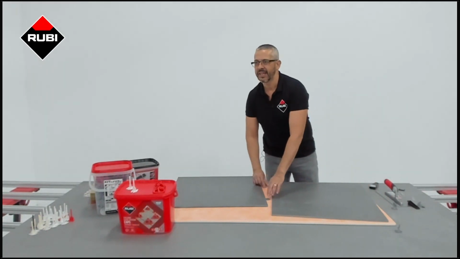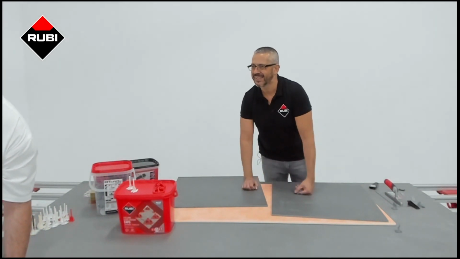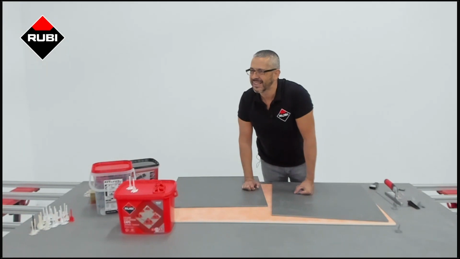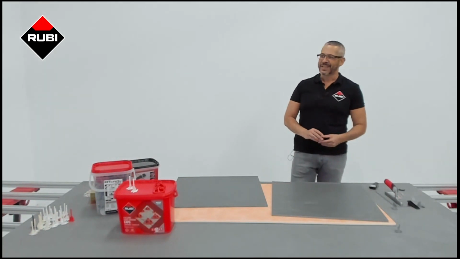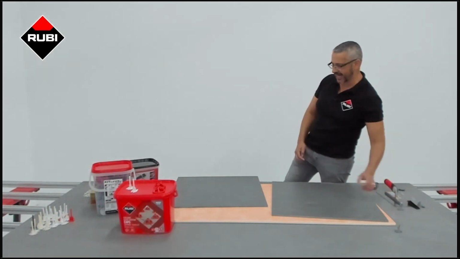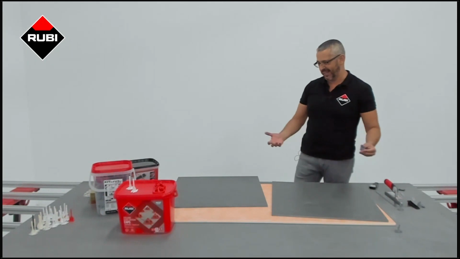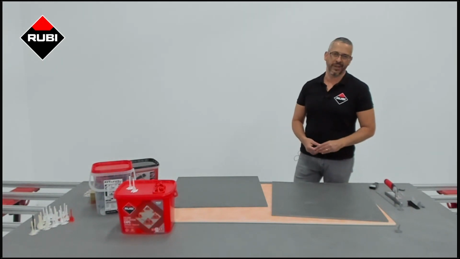Let me show how these clips are better than Raimondi leveling systems. I'm not sure if you are talking about the clips of the Delta, I guess so, because Raimondi has a similar system, but we don't compare with our competitors.